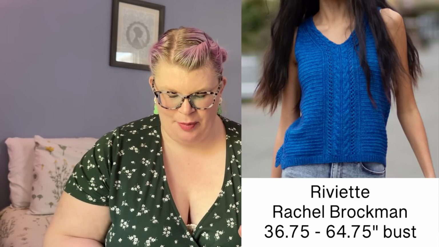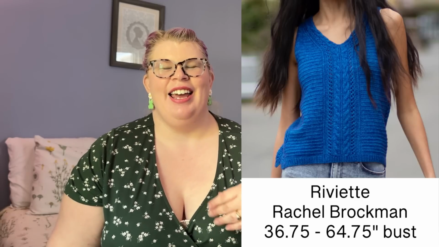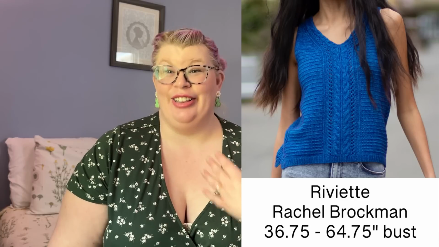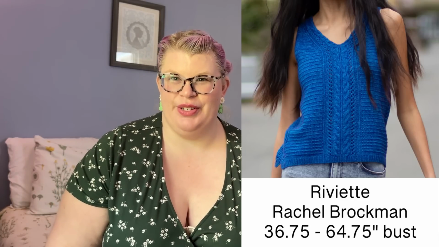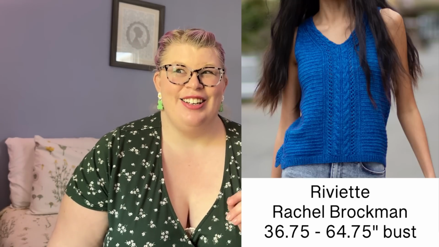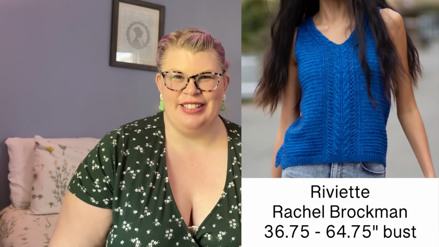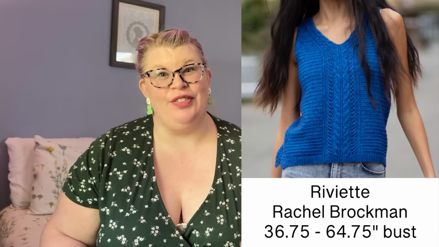The next pattern on my list is Rivete by Rachel Brockman. And Rachel Brockman has done a lot of free patterns, and I've included a lot of her patterns in some of my previous roundups, including my previous top 50. And there's at least one more on this list by her, but let's look at the Rivete first.